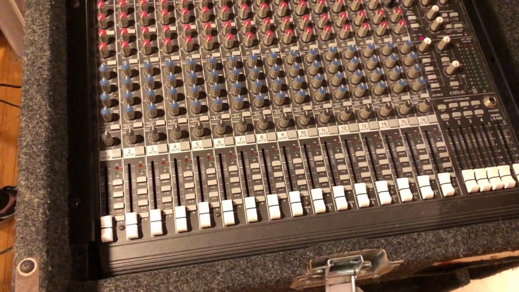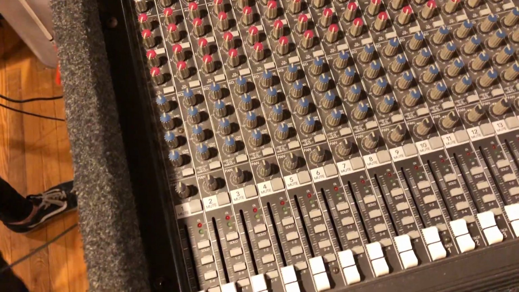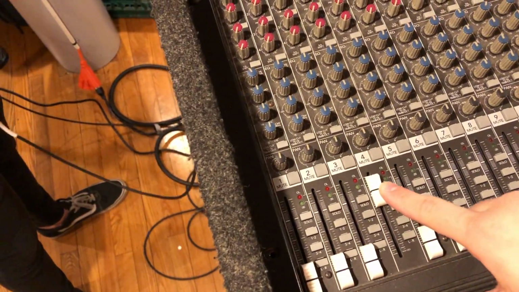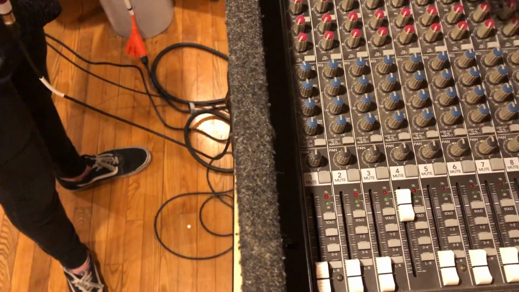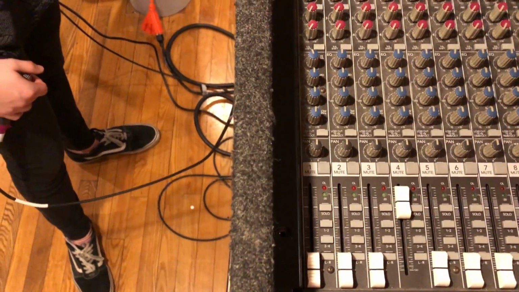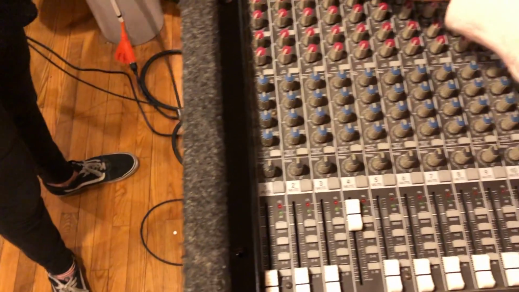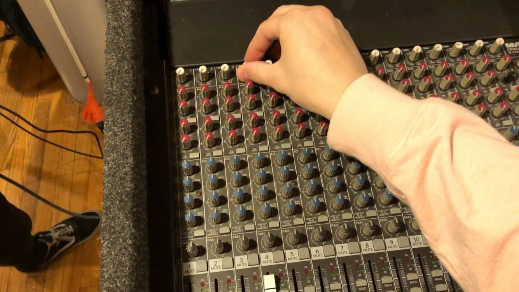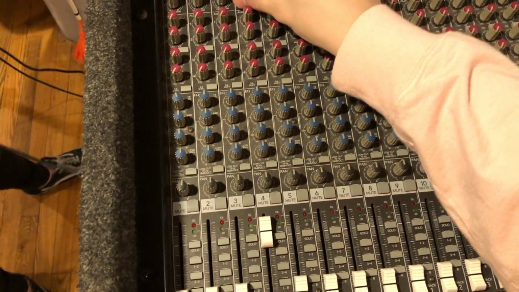Starting with the board zeroed, I'm going to bring up my main mix and my channel 4 to unity gain. I'm going to put it through the LR mix. All right, I'm going to start talking, Reese. Check, check, check. All right, I have a pretty healthy level there.